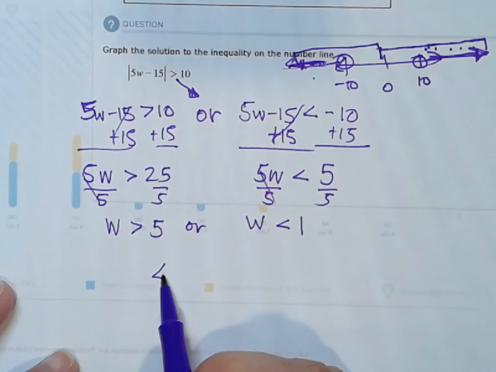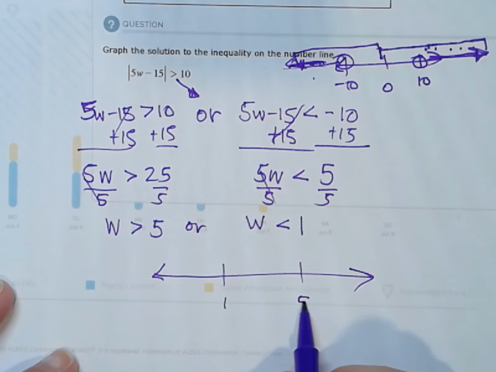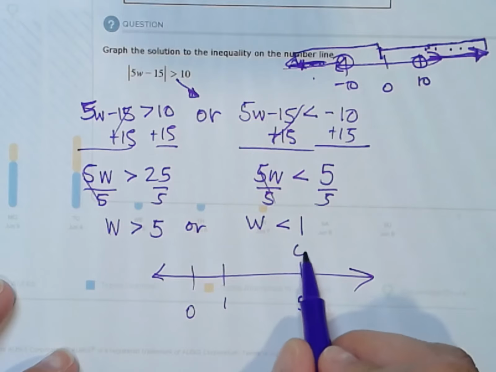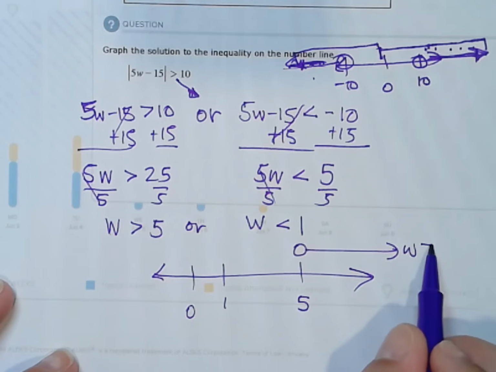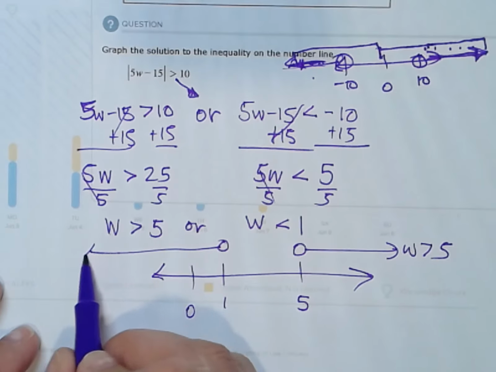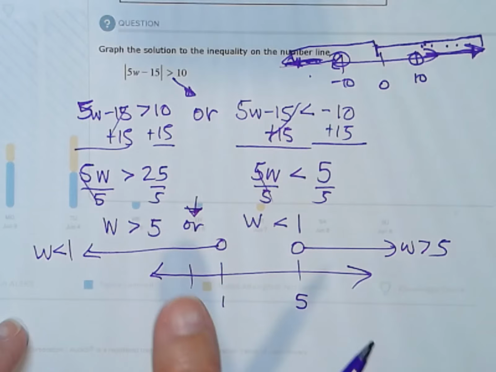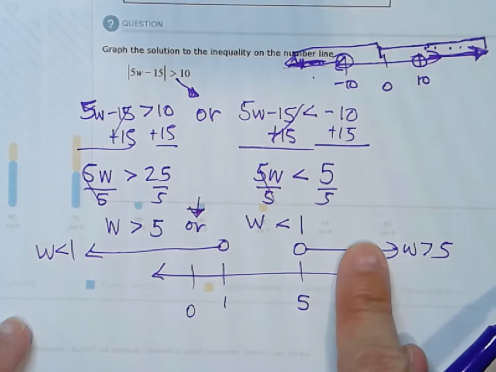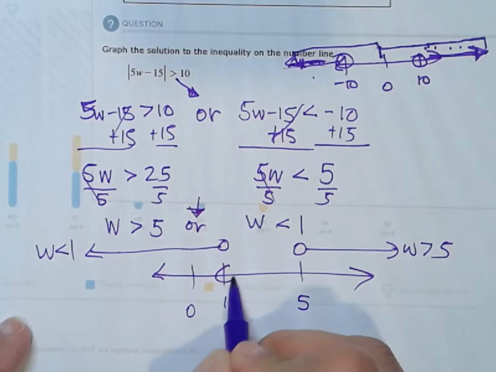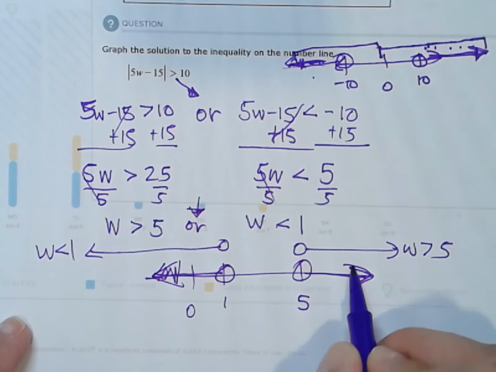So if I write it on the number line, I need a 1 and I need a 5. Make sure you put them where they go. So w greater than 5 looks like this. W less than 1 looks like this. This is an or, remember that. You get the money if you do this or this, so you need both pieces. So I need this piece and I need this piece.